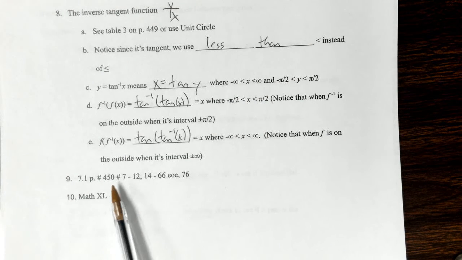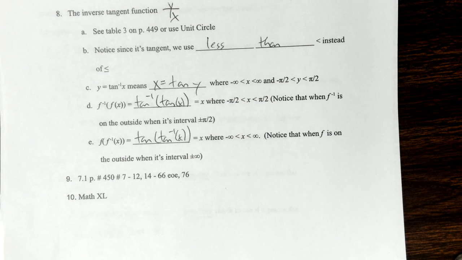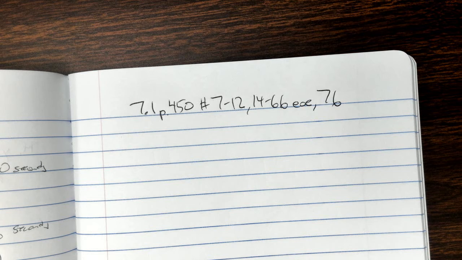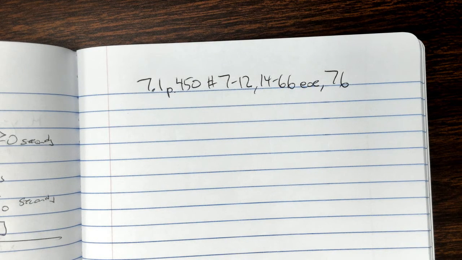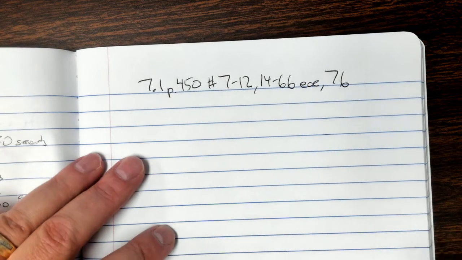Okay, so now let's start with the problems. Let's write those down. Here are your problem numbers again. To start with, we're going to do number 7.